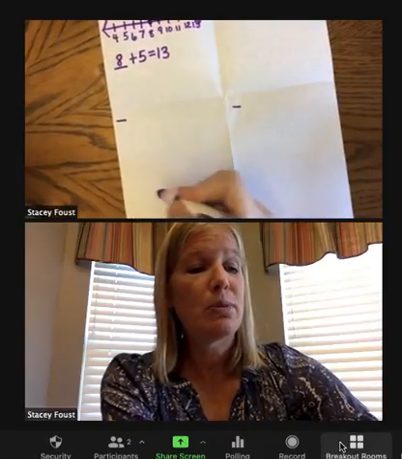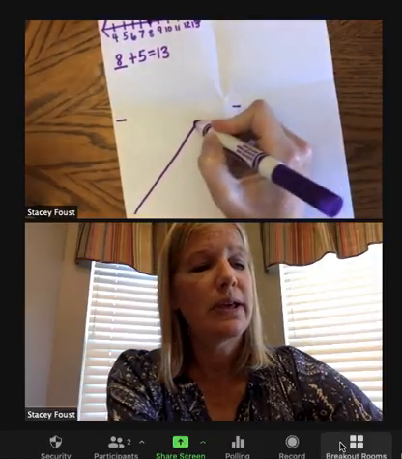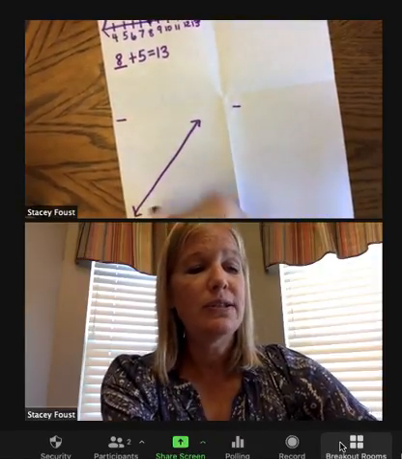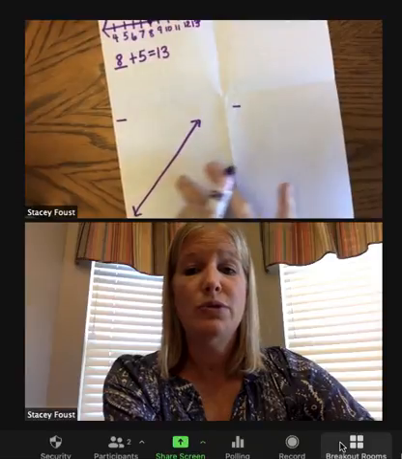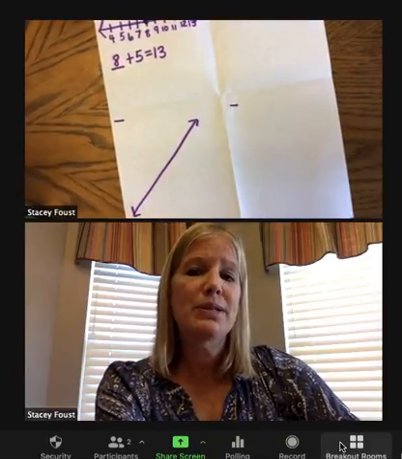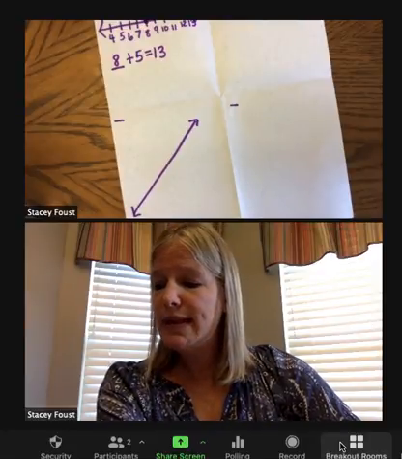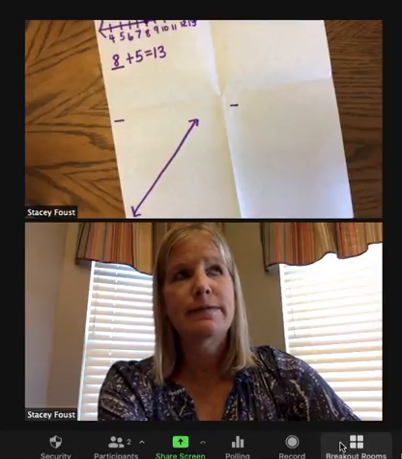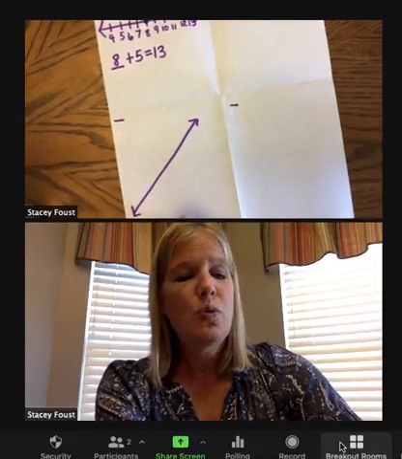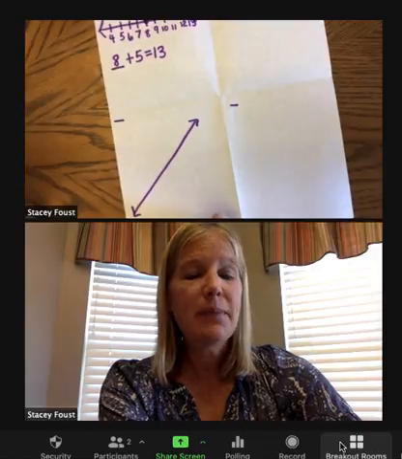Let's see, what if I have my number line, and you know what? This time my number line is going to go this way because our number lines don't always have to go straight across our paper. And I'm going to come up with my number sentence first. I'm going to say, what if I have 12 minus something?